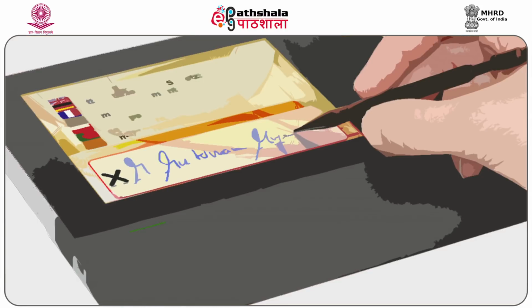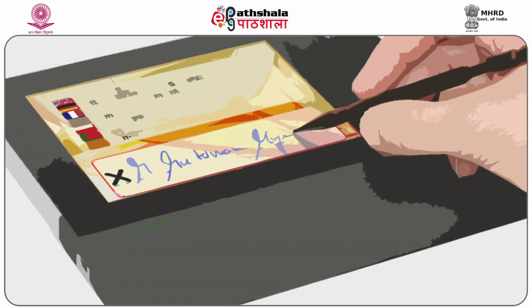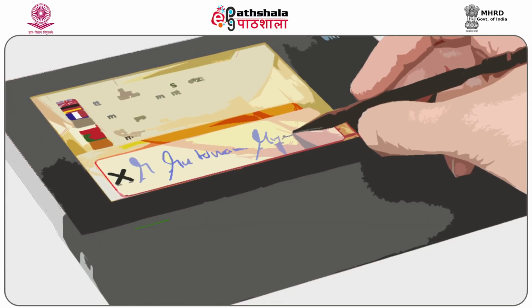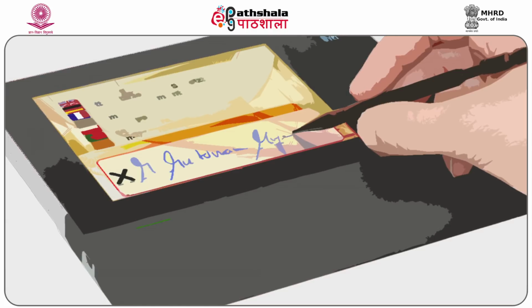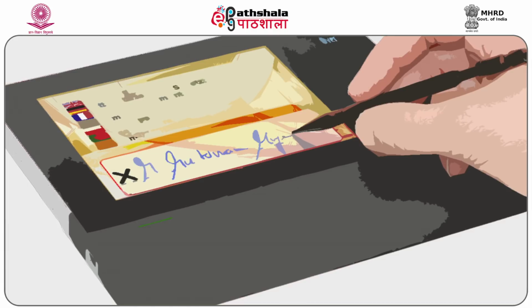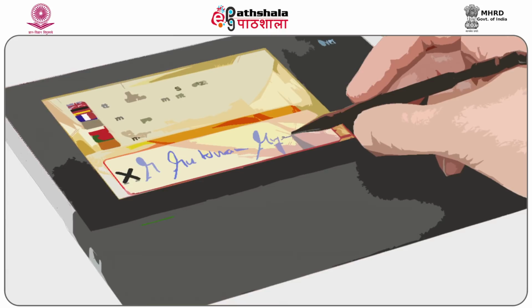The next section in the IT Act that deals with cyber offences is section 74. It talks about publication for fraudulent purpose. It states that any person who knowingly creates, publishes or otherwise makes available an electronic signature certificate for any fraudulent or unlawful purpose shall be punished with imprisonment for a term which may extend up to 2 years, or with a fine which may extend to rupees 1 lakh, or with both.